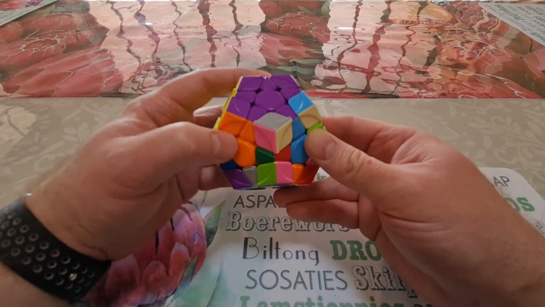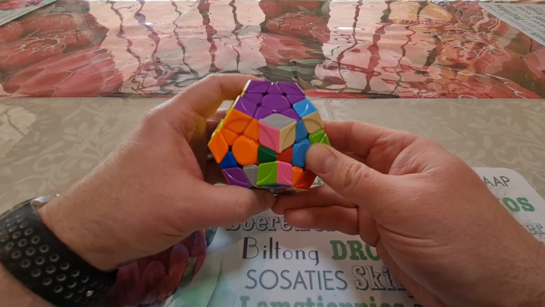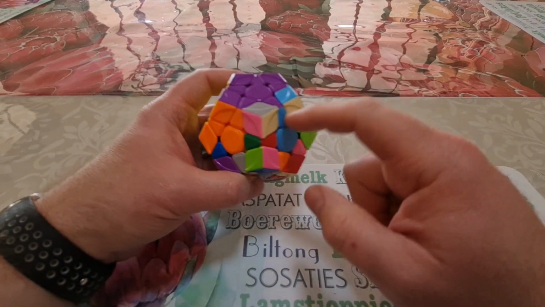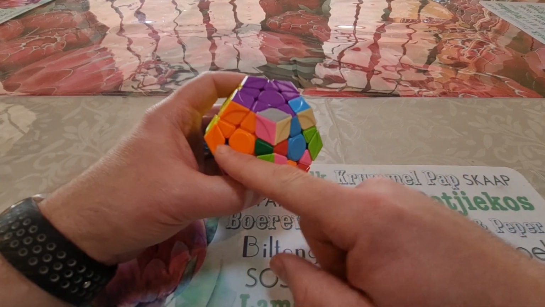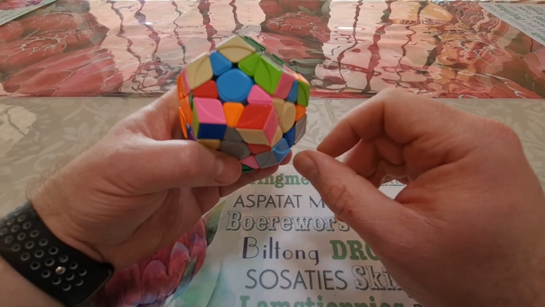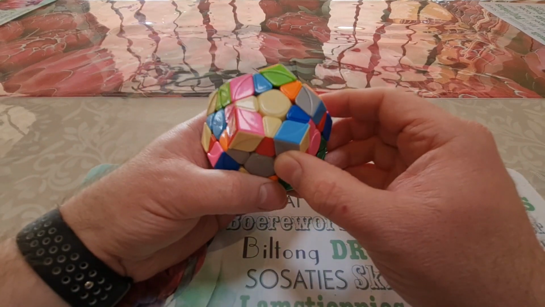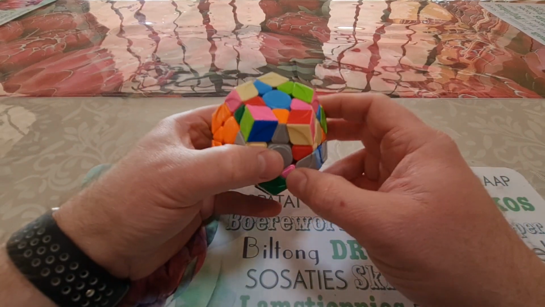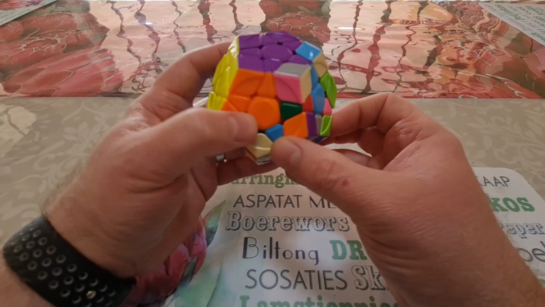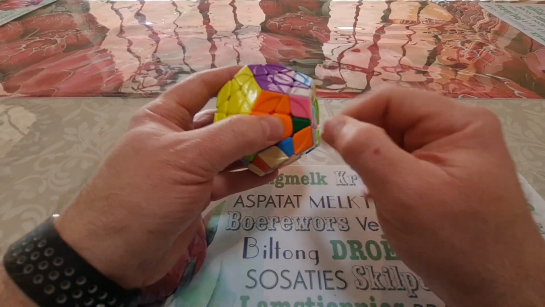So, got your purple. Let's do, oh, it doesn't matter. Purple, orange, light blue. Okay. So this one needs to go in here.